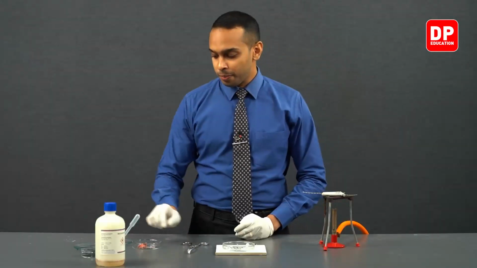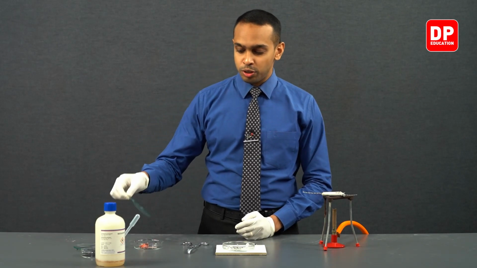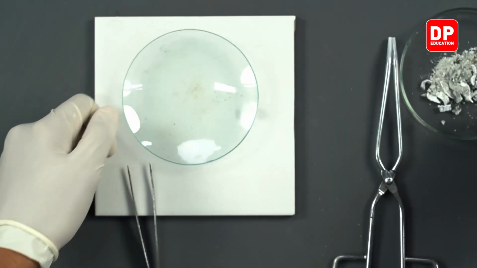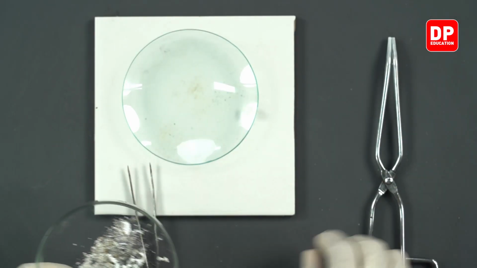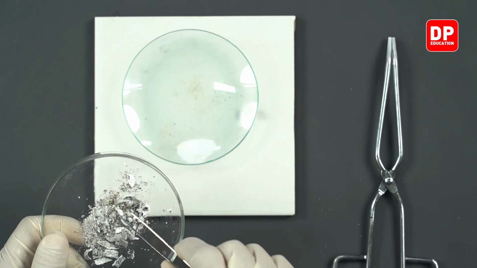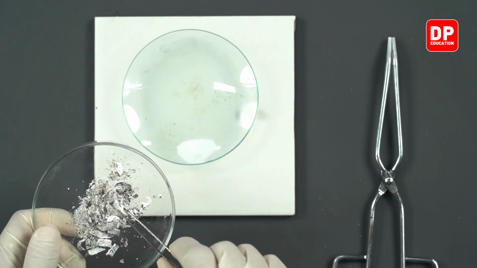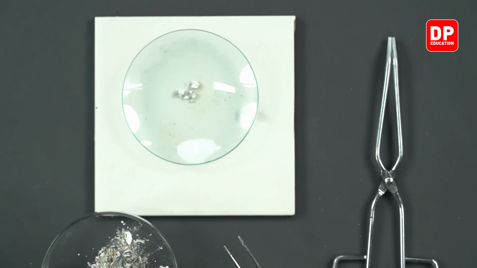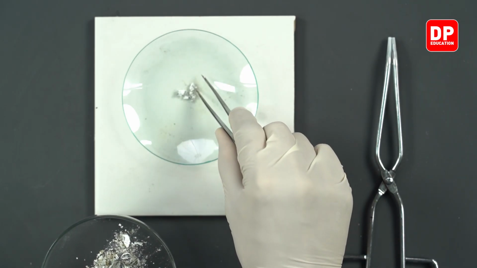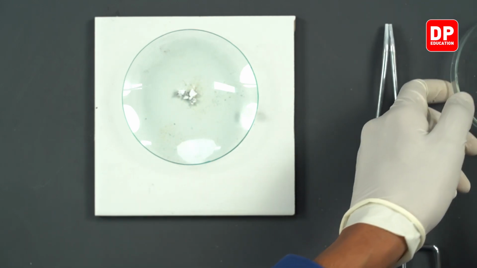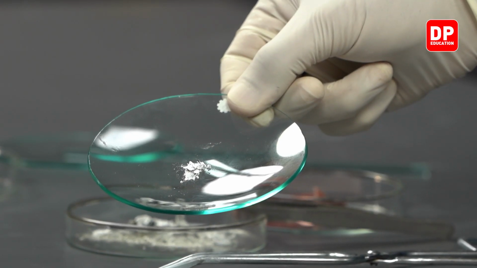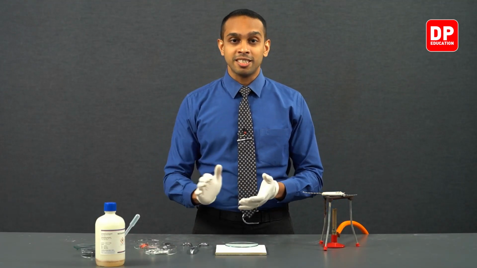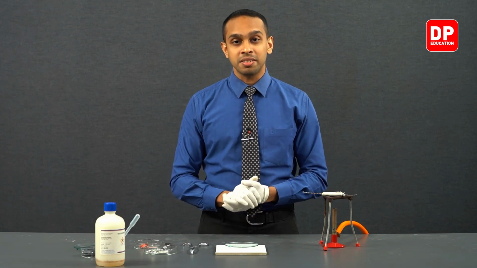Now students, to move forward with the test, we are going to be using a watch glass, and we are going to transfer a small amount of this white color magnesium oxide and magnesium nitride residue onto a watch glass. And you can observe here a white color residue. We are going to add Nessler's reagent to this residue.